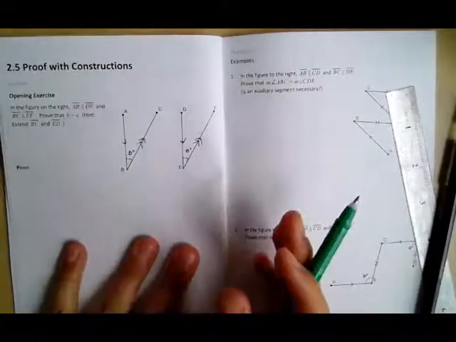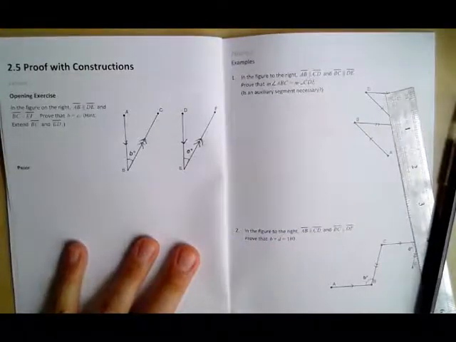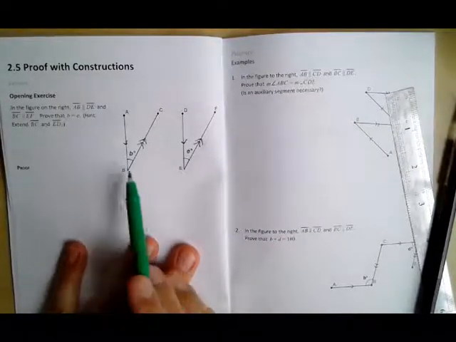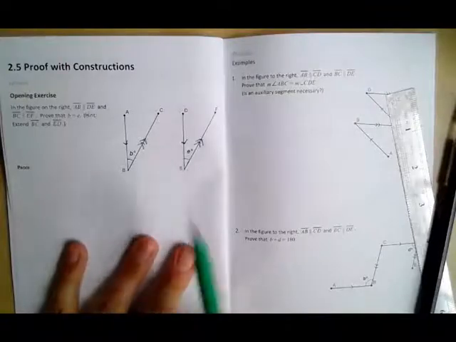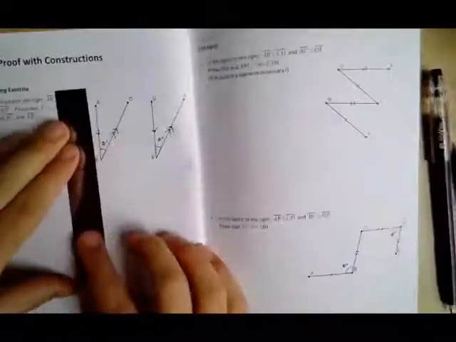Now they look the same. I could even measure them to be the same, but I won't know they're the same until I come up with a strict logical argument. But the problem is there doesn't seem to be anything relating these two. And that, my friends, is where what's known as an auxiliary line comes in.